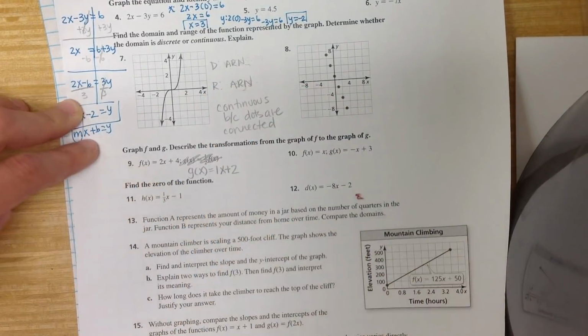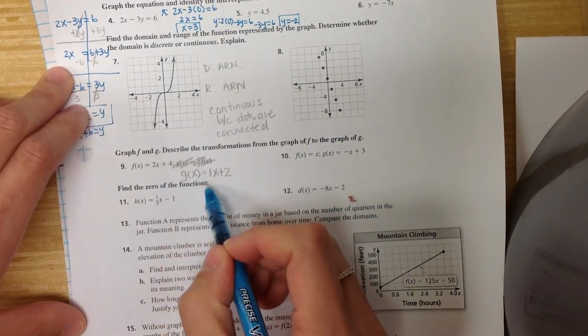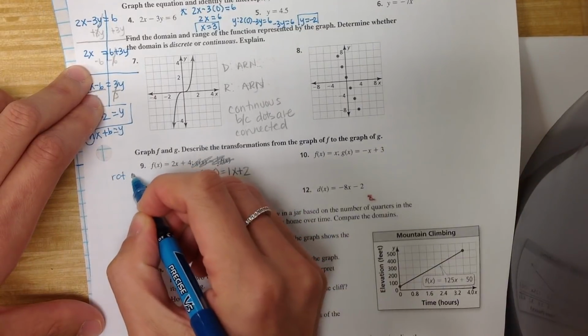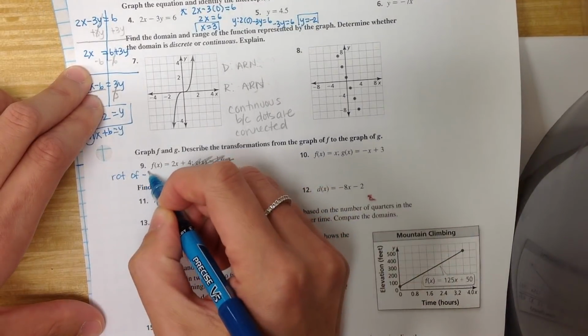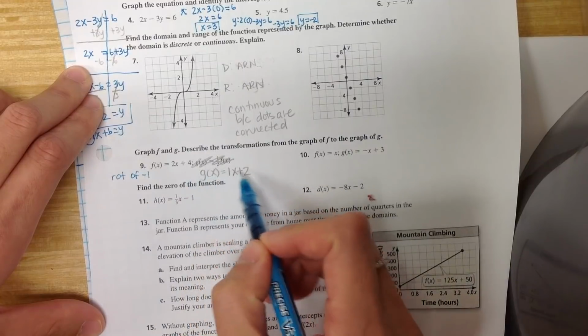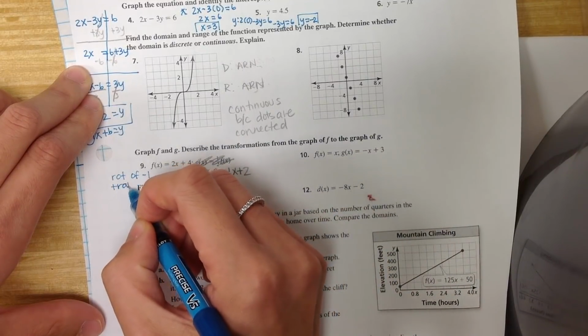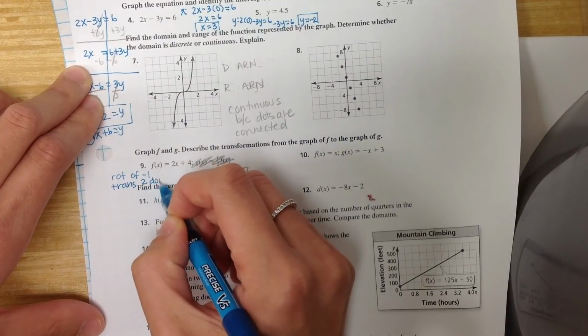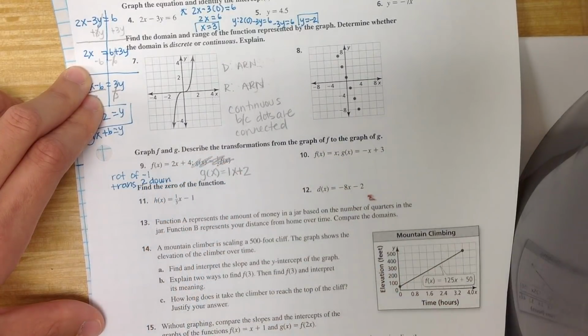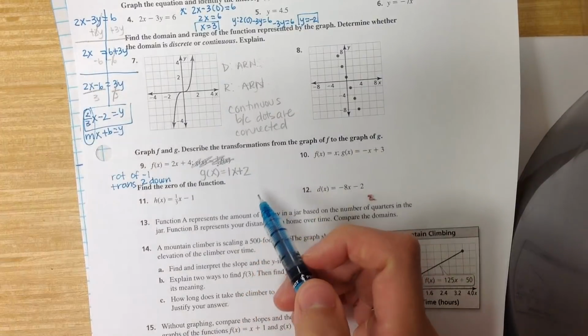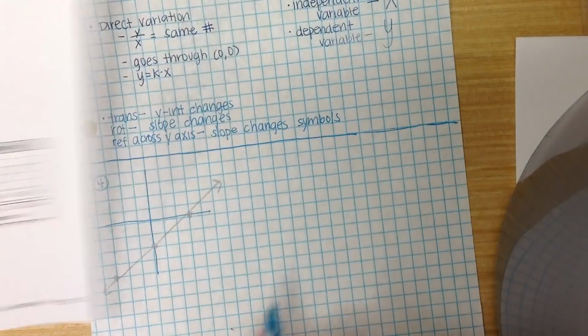Okay, so what changed? My slope changed. Remember, if your slope changed, that means it's a rotation, from 2 to 1. Okay, your y-intercept changed from 4 to 2. So if your y-intercept changes, that is a translation down, right? Because I'm going from 4 to 2, so I'm going down 2. So that's what happened. And then we have to graph it.